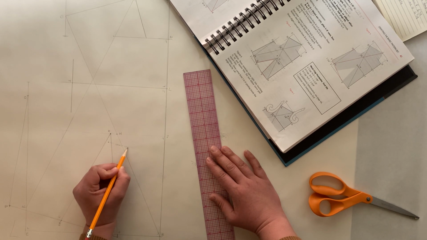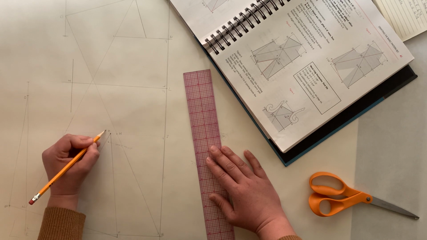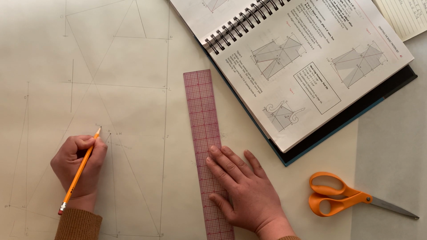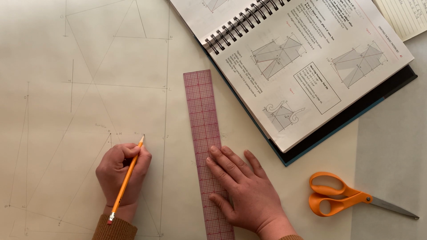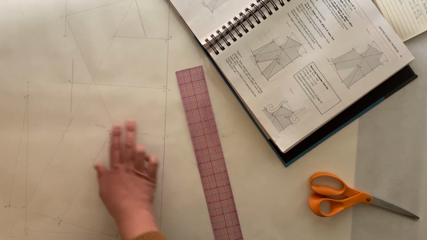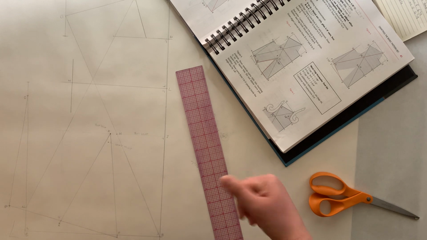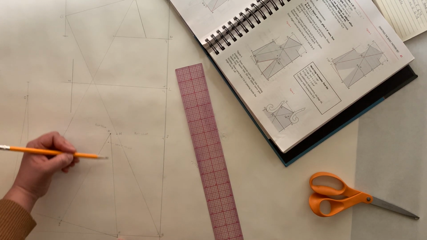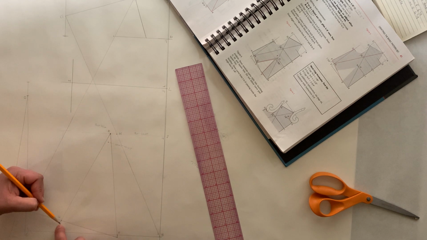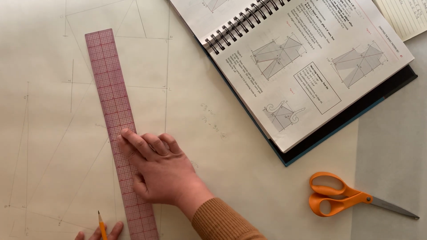Okay. This is still my bust point, and this is still my bust level. Just some little notes so you have an idea there. Now they want me to redraw my leg from F to the dart point and from R to the dart point, so I'm going to go ahead and do that.